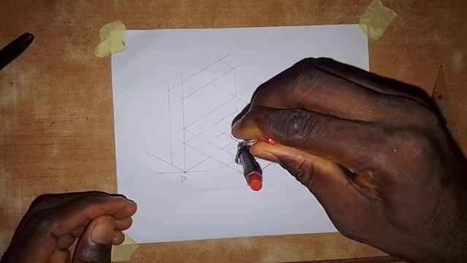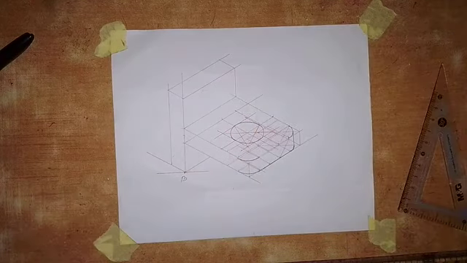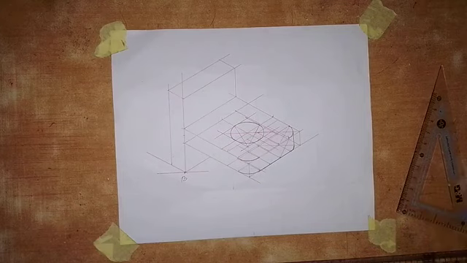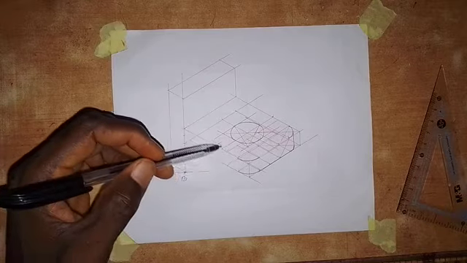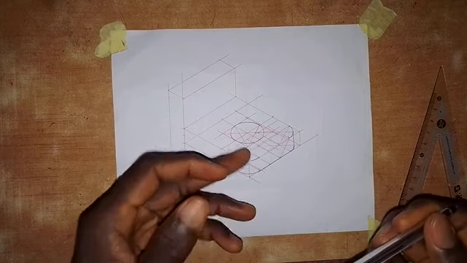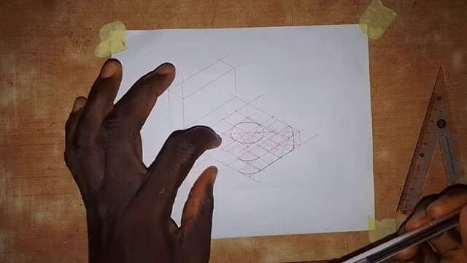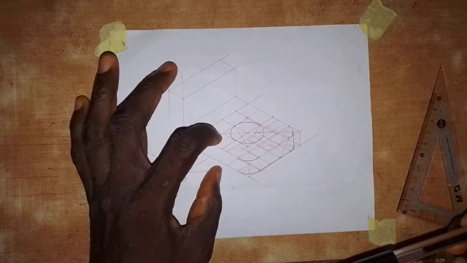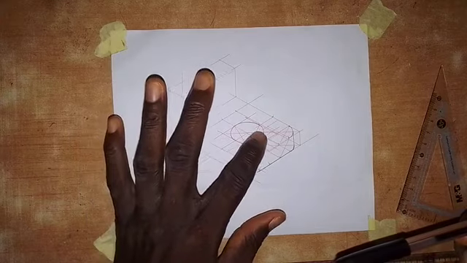But this is an isometric hole, not just an isometric circle. With the wideness of this circle, we should be able to see the down part, considering the thickness of this object. The thickness is just 12, so you should be able to see the down part.